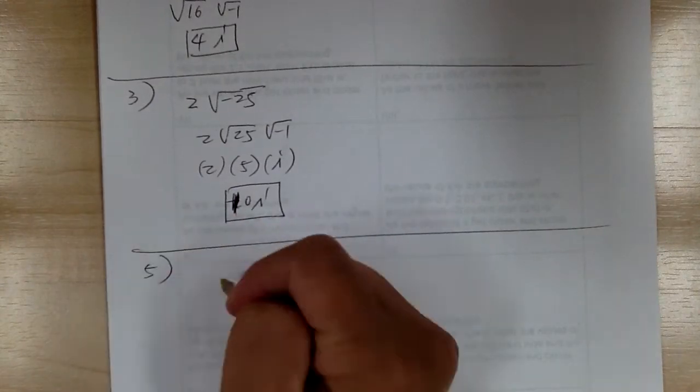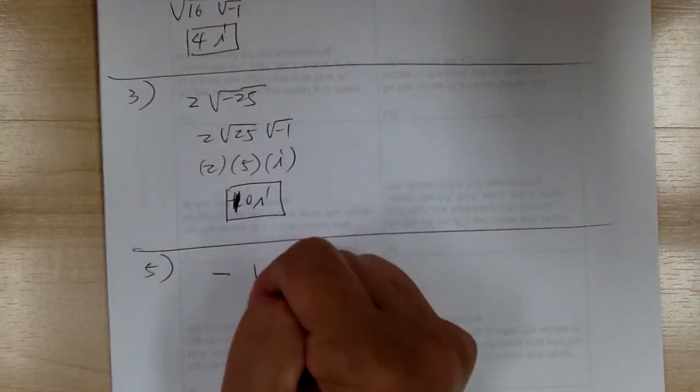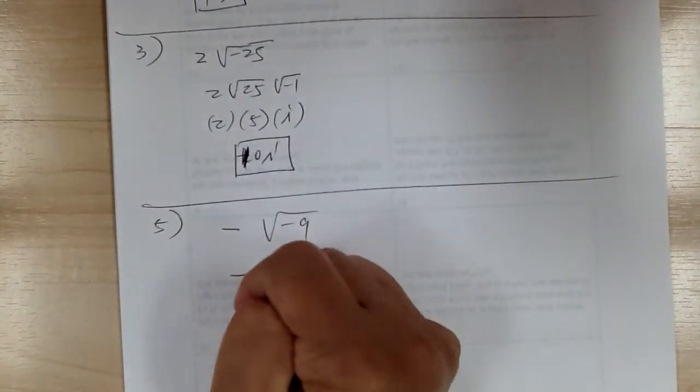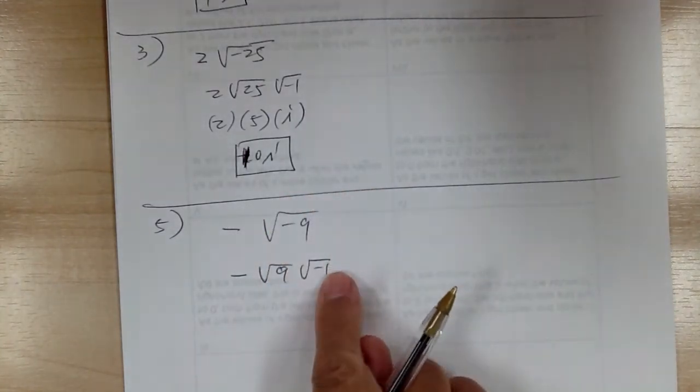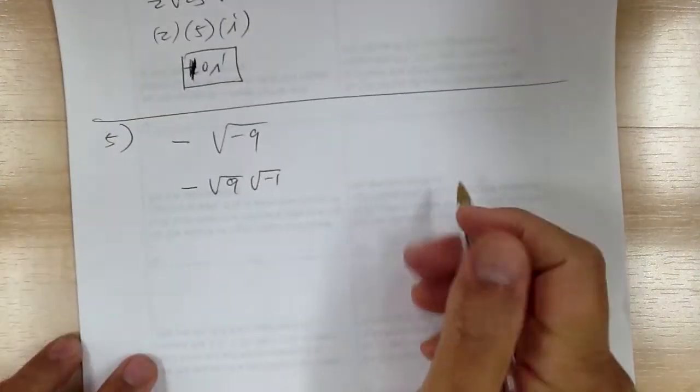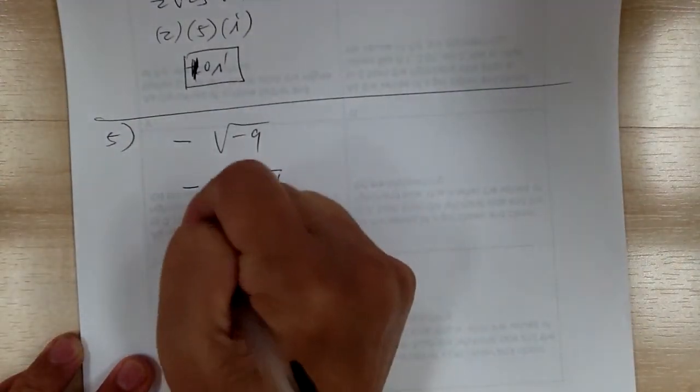Number 5. You have negative square root of negative 9. So you're going to have a negative square root of 9 times the square root of negative 1. I can take the negative out, and then from here you're going to get negative 3i.